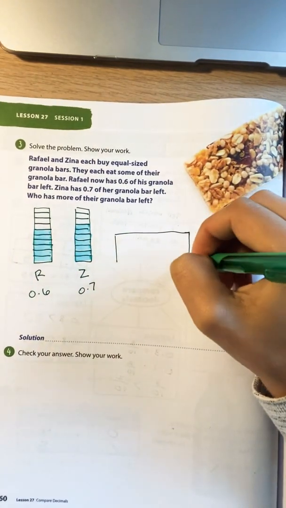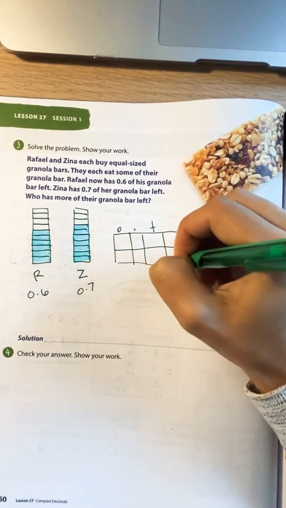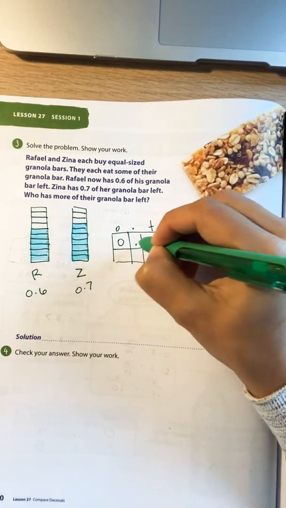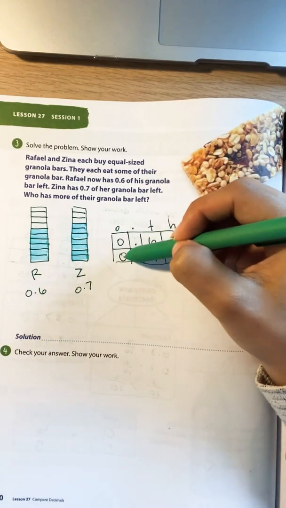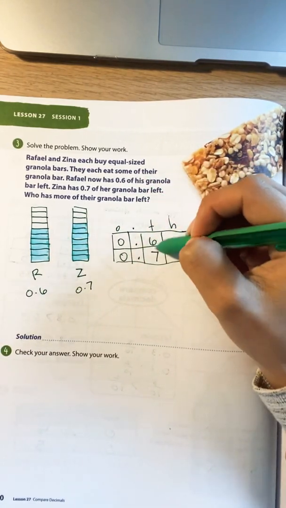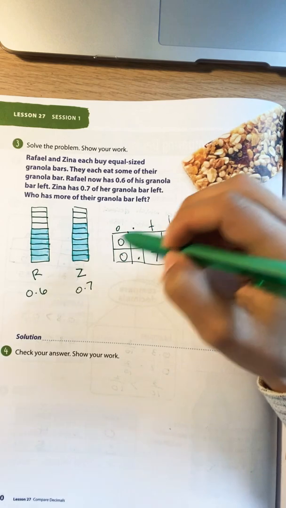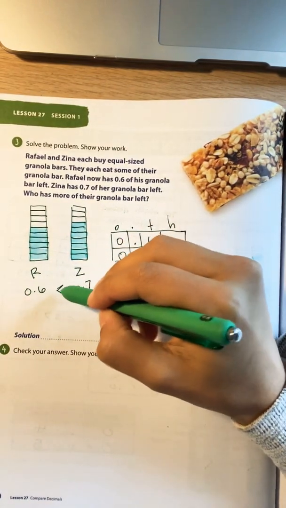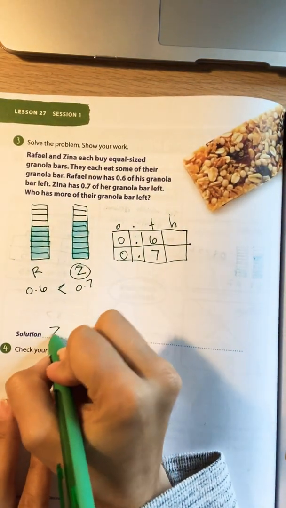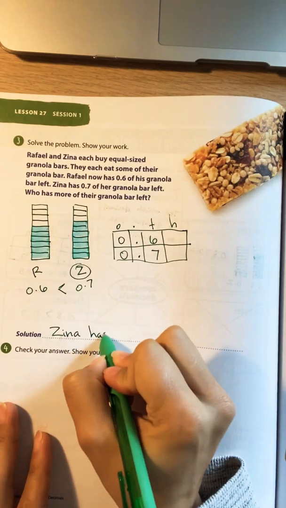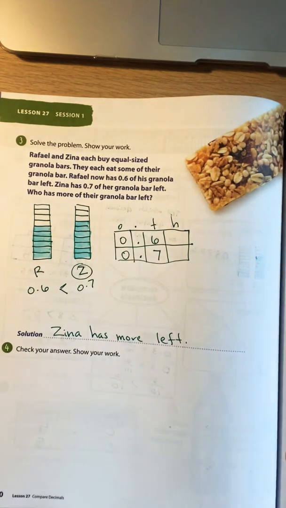I could do it in a place value chart. Ones place, decimal point, tenths, hundredths, 0 and 6/10, 0 and 7/10. Ones place doesn't help me, decimal point doesn't help me. Tenths. In this place value, they are different numbers, and 7 is bigger than 6. So 6/10 is less than 7/10. So Zena has more left. I'll just leave it there.